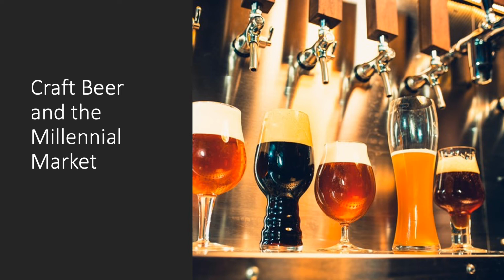According to research on Forbes, there were just over 1,500 craft breweries in 2007. By the end of 2018, that number had grown to more than 7,000. This new generation of beer consumers focus on brands with a purpose, sustainability, and health. Those are really important attributes for them when they're considering drinking craft beer.